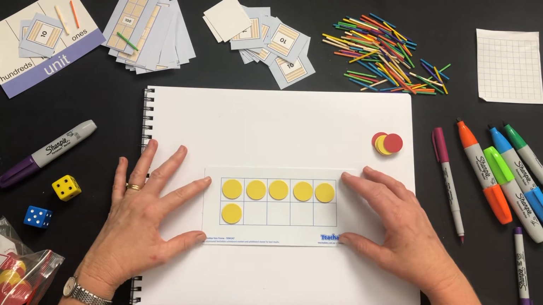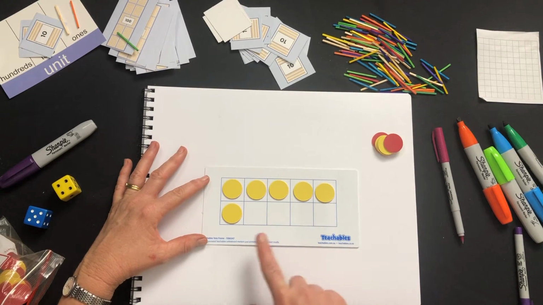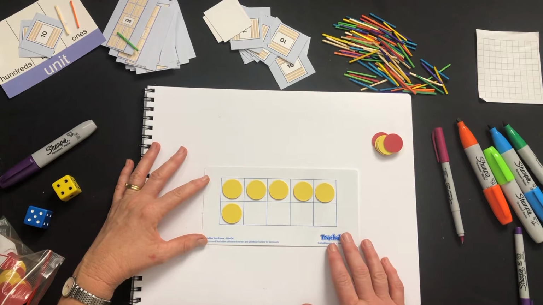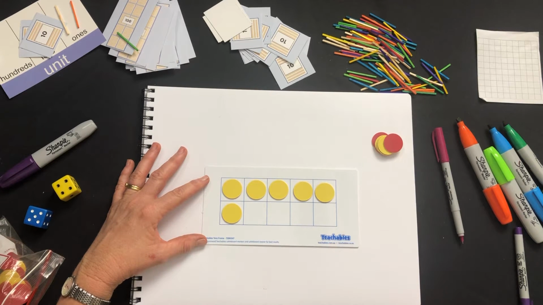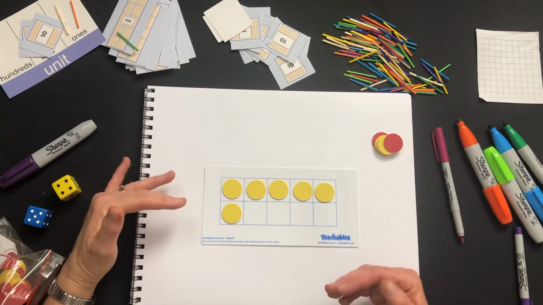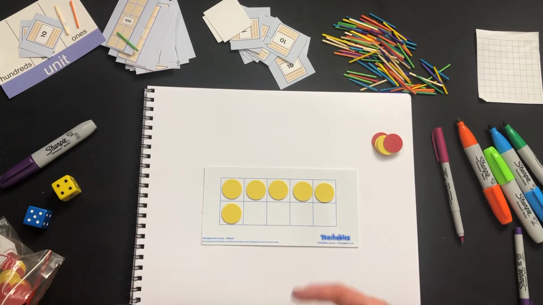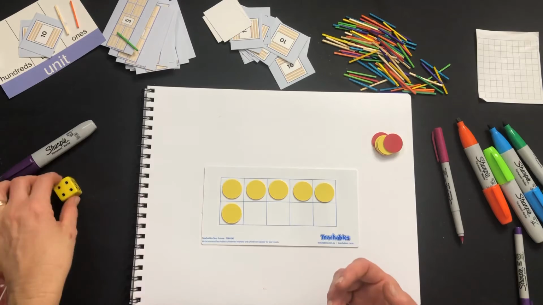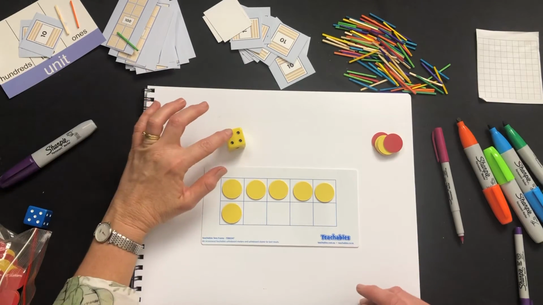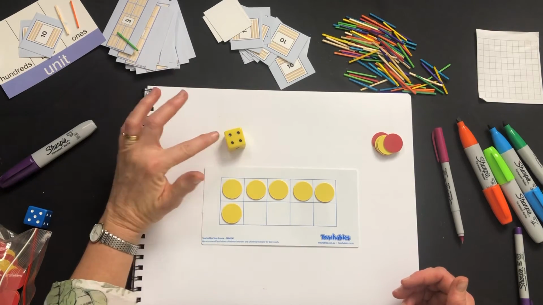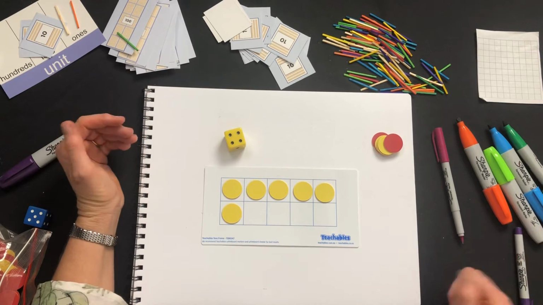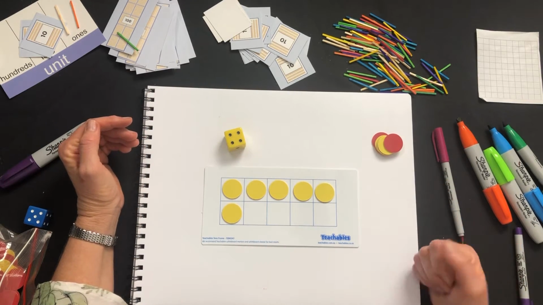So with this 10 frame, I've placed 6 counters on the 10 frame, and so we would want the student to recognise that as 6 and not necessarily have to count every time. It's the skill of being able to recognise a number instantly by just throwing, for instance, a dice. So when we throw the dice and have 4 here, you don't need to count each of those to establish that it's 4. You recognise that it's 4.